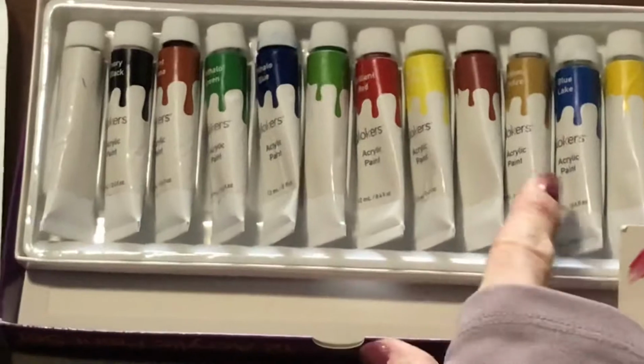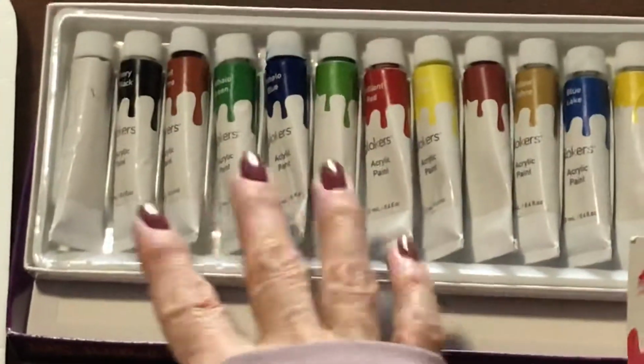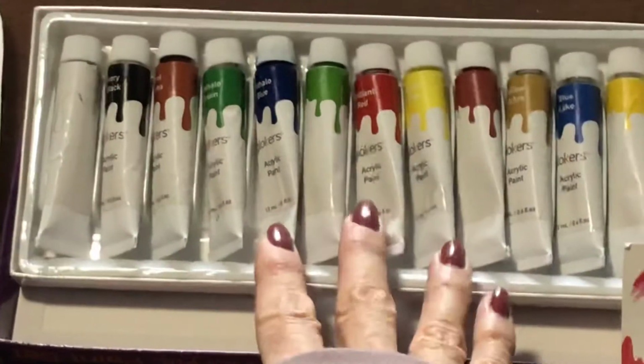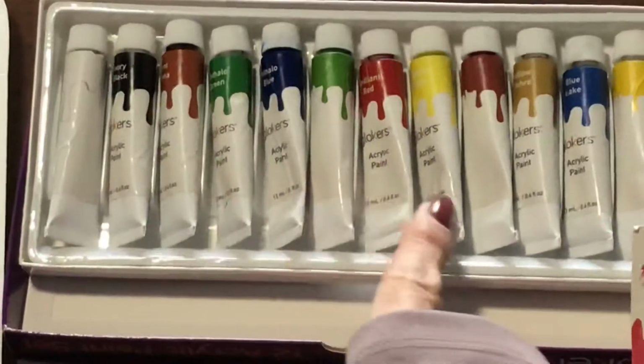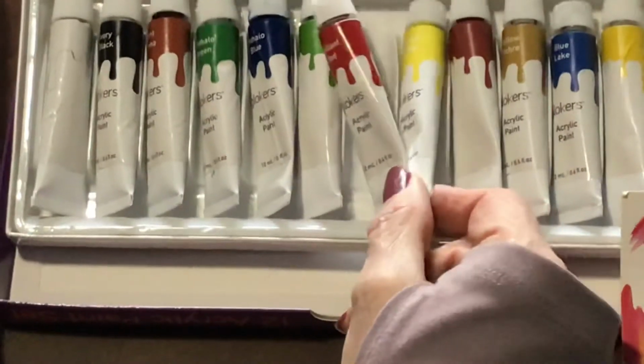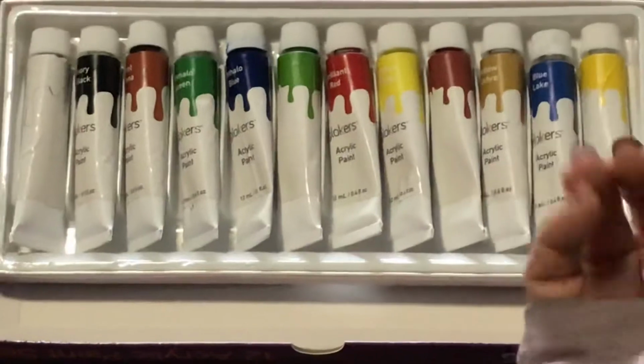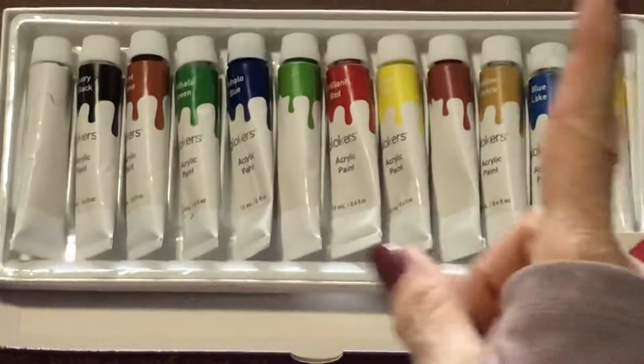I do have other paints at my house, but I want to have the same parameters that you have so I understand what you're going through when you're working with your paints at home. There's also not an orange, so you know you can mix a red and a yellow together to make an orange. I also found that the colors were a little bit bright, so just remember your color wheel.